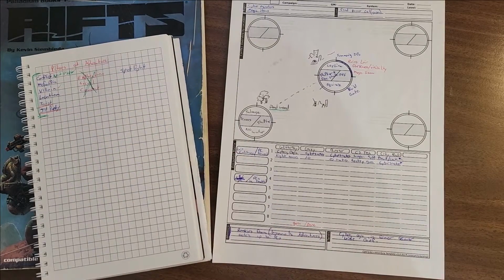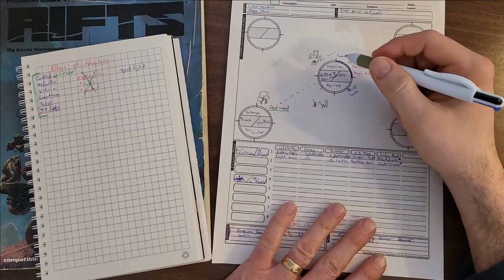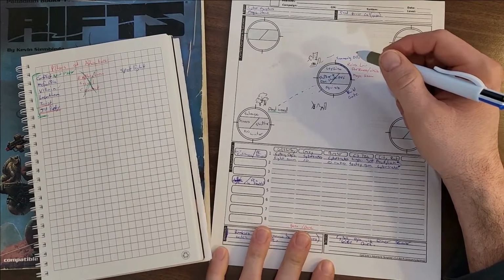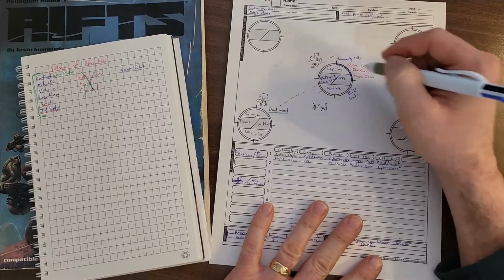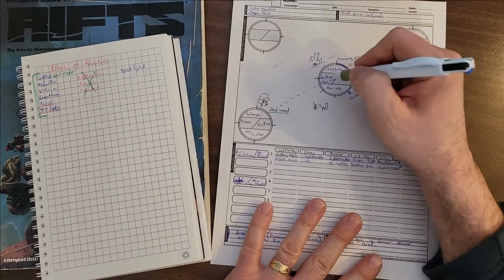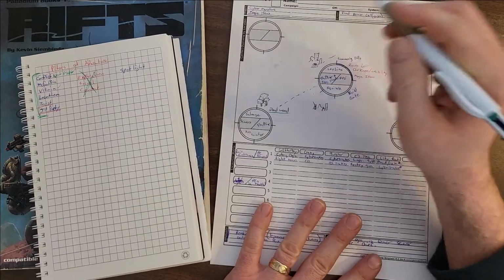Not really a plot. We don't want to write a plot. We just kind of want to stay away from railroading players through our little preconceived plots. It's just trying to provide a conflict here. Just kind of a goal, an aspiration. Just a villain with a goal. That's it.